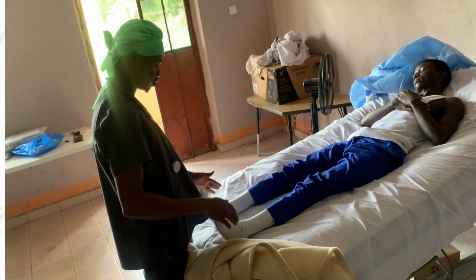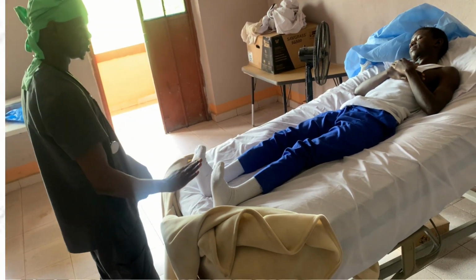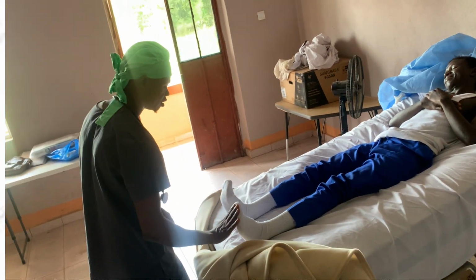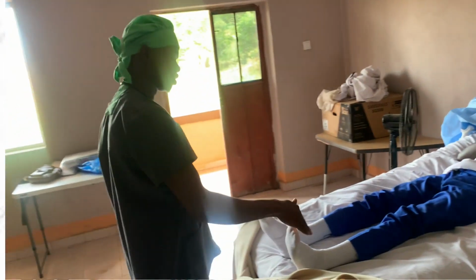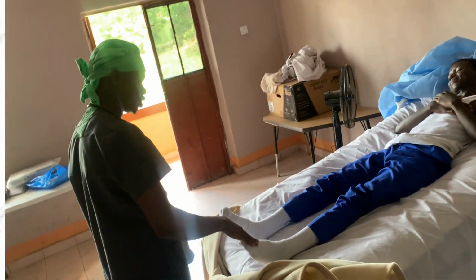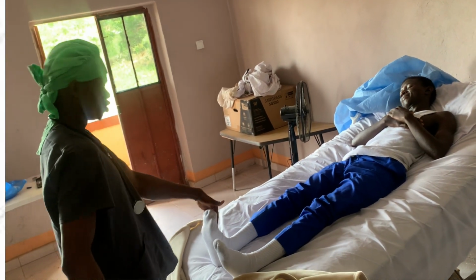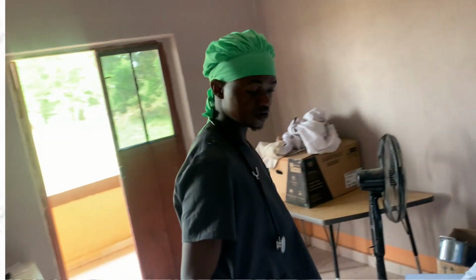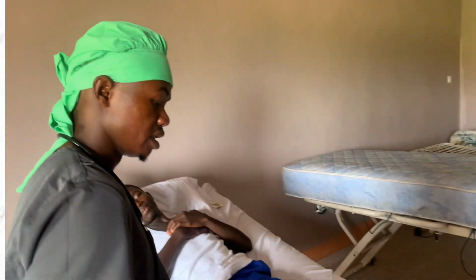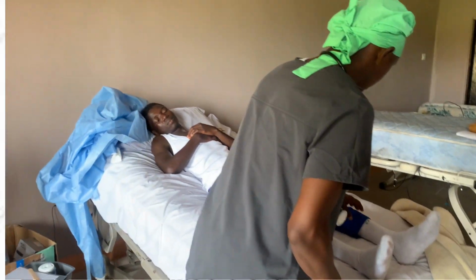So want to feel for strength. Take it towards you. Try to push this by hand. Okay, take it towards you. Try to push my hand. Okay, there is strength. Towards me. Try to pull it towards you. Pull your foot. Okay. Towards you. Okay. So there is strength in the foot.